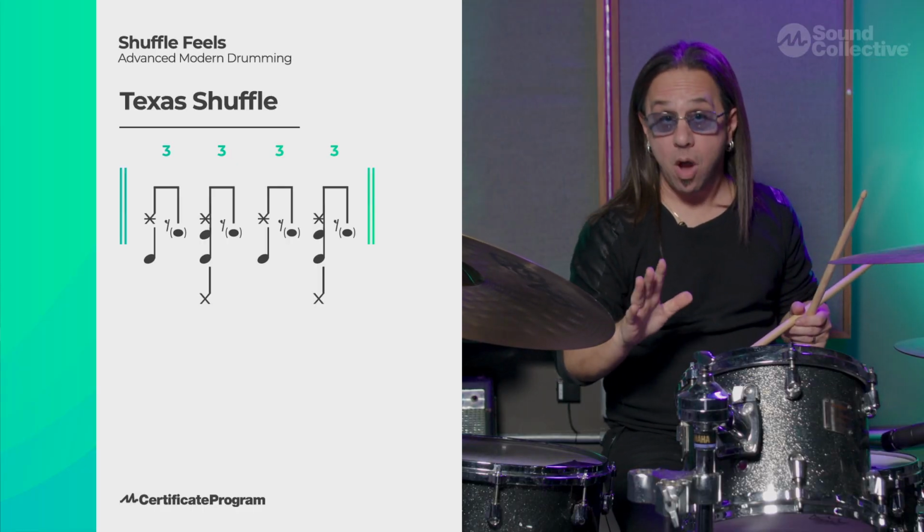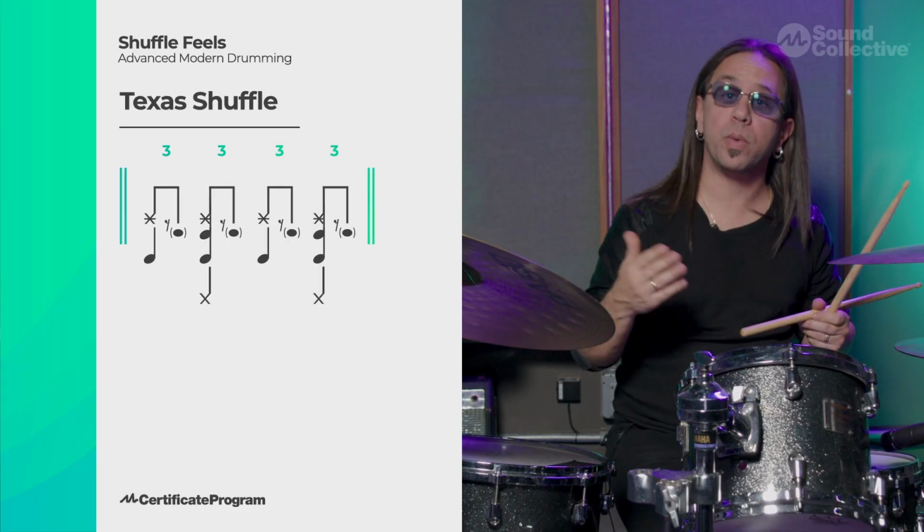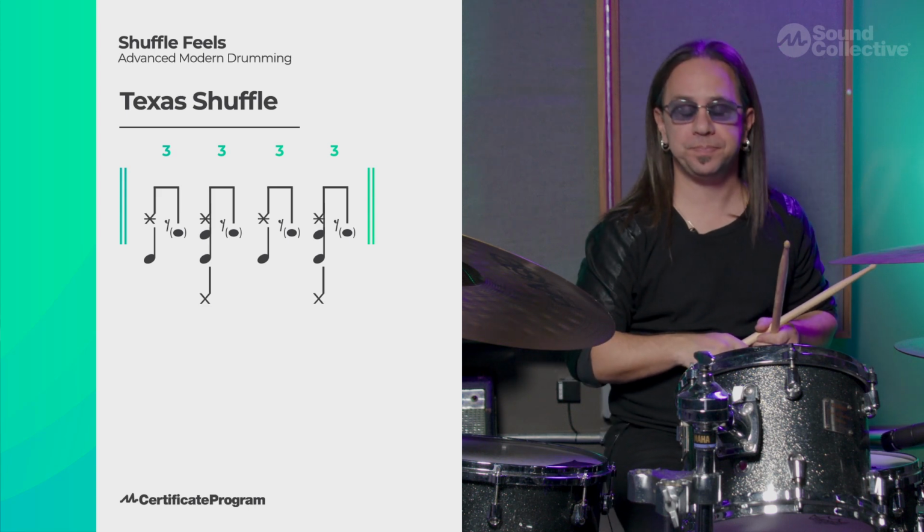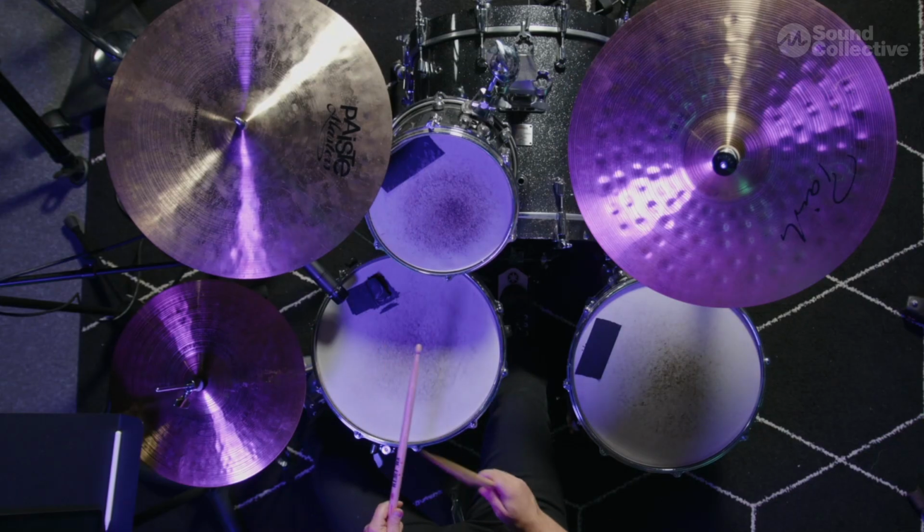All right, now it's not always played much faster, but when we do speed up the tempo to a standard tempo, this is the way it's going to sound. 1, 2, 3, 4.